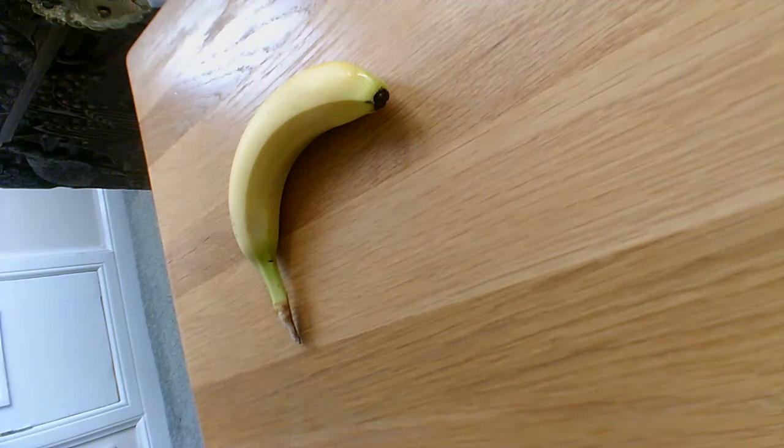He called this displacement, and he realized that getting into his bath could tell him his volume, because how much water had been pushed out of the way, he could calculate that and find out what his volume was. So we're actually going to do that little experiment. We're going to follow Archimedes' steps and see whether we can calculate the volume of our banana.